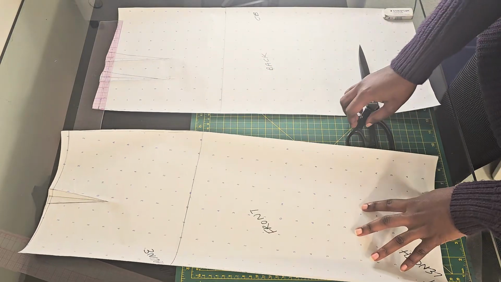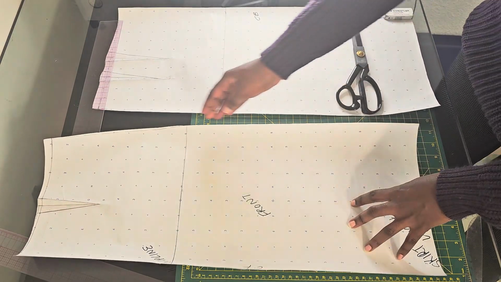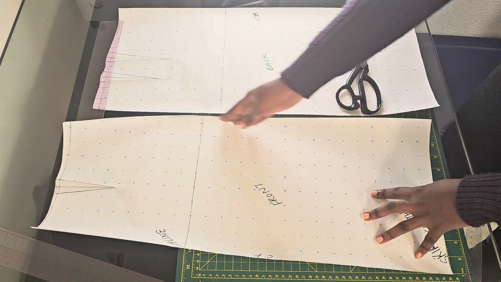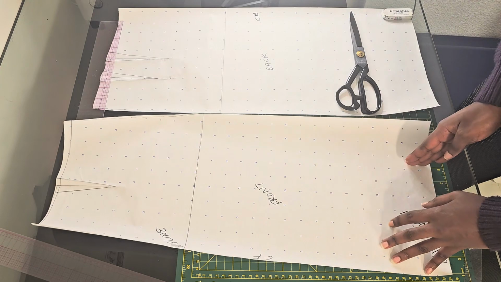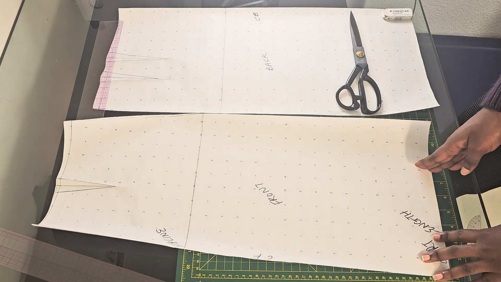You can also change the silhouette of the skirt block. If you don't want it to be straight, because we just did ours as straight, you can change the skirt block. Like you can make it a pegged skirt or a pencil skirt.